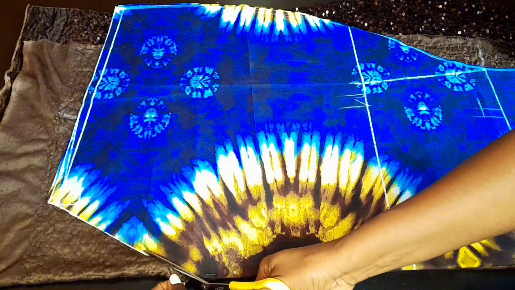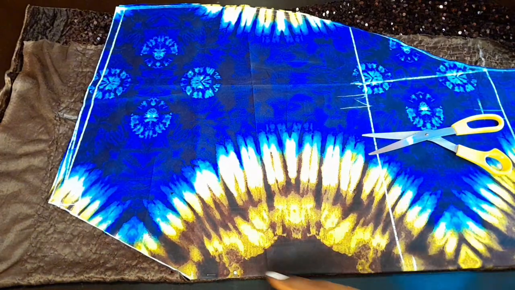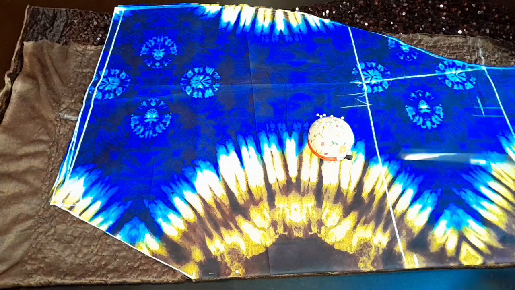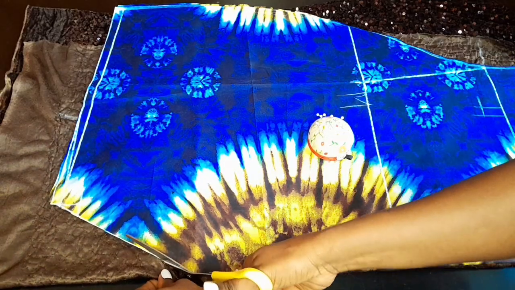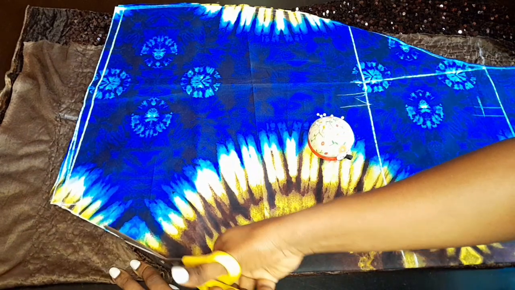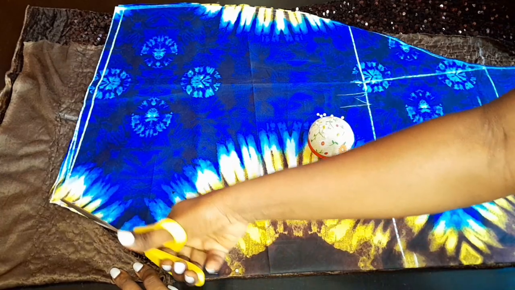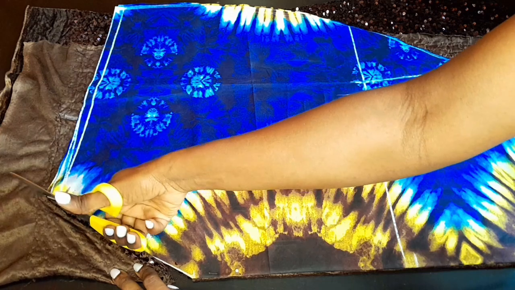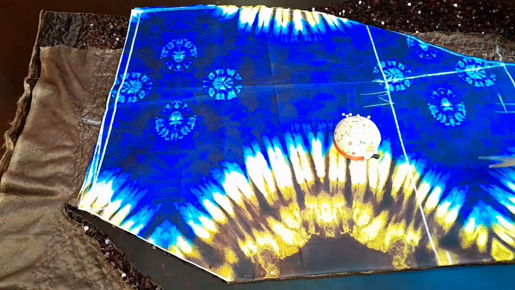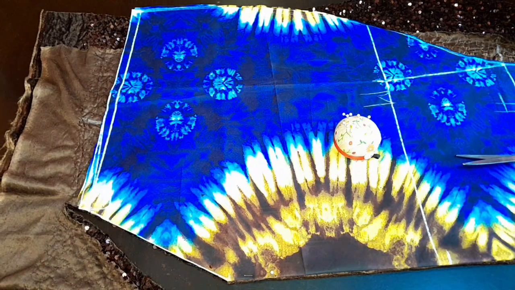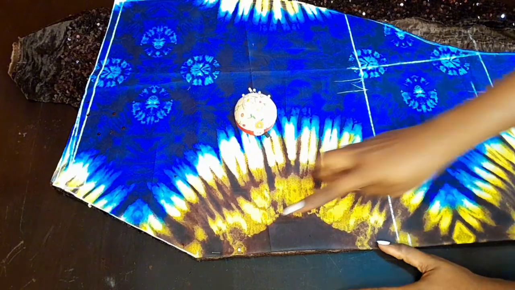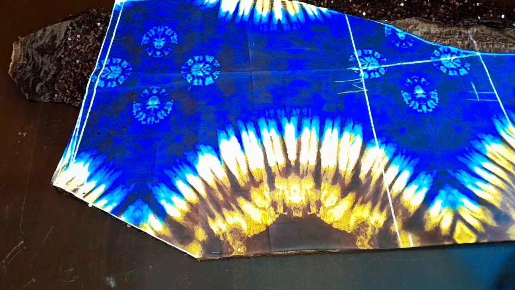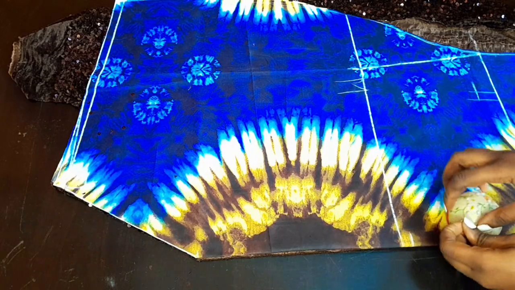Then go ahead and mark the hip line, indicate the hip line on the sequin as well. Then trim off the neckline, the front neckline. I've trimmed off. I stopped right at my marking, which is 5 inches.